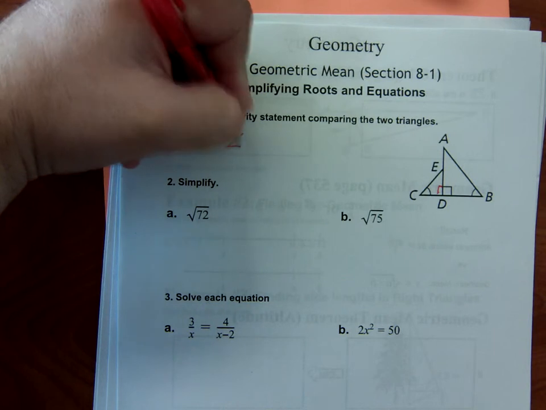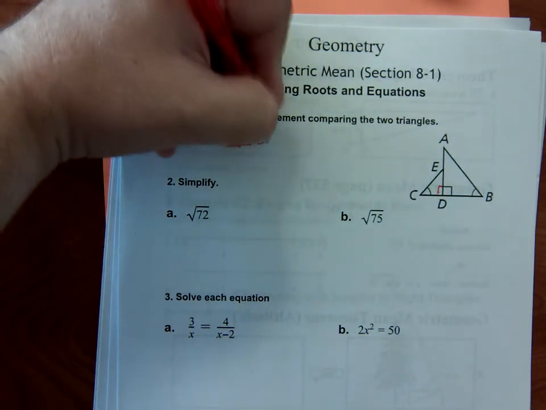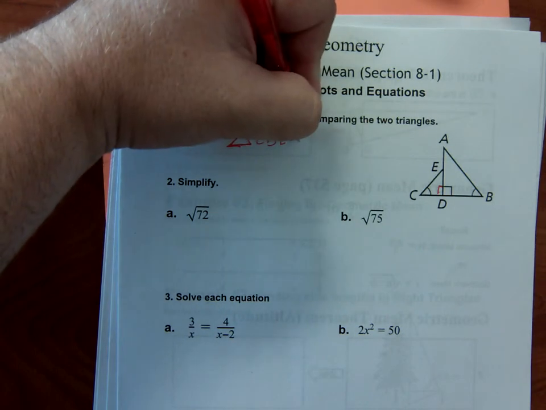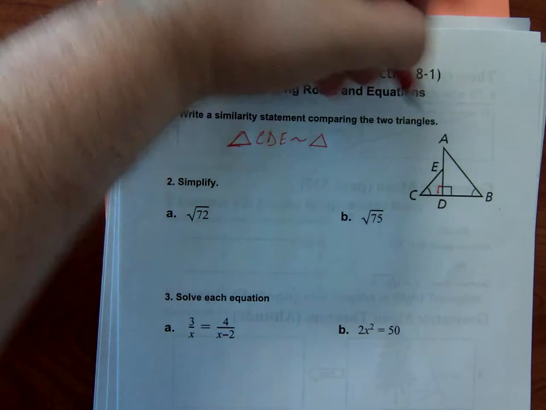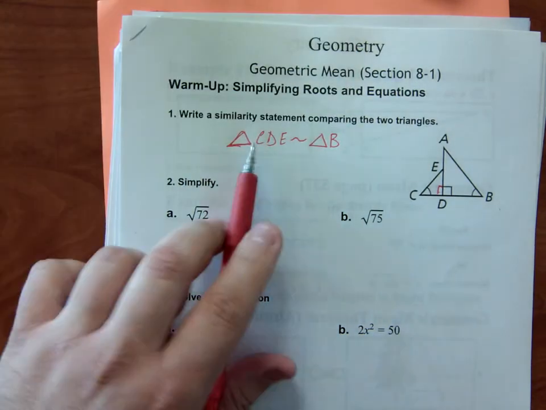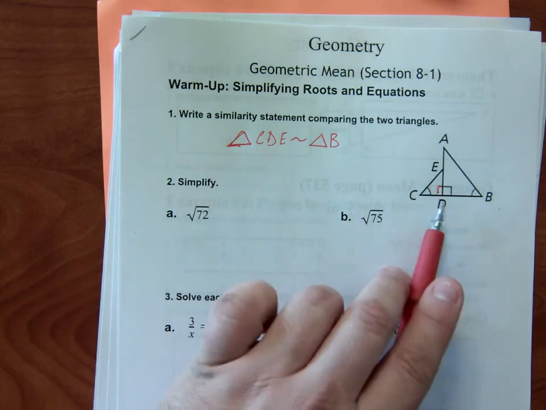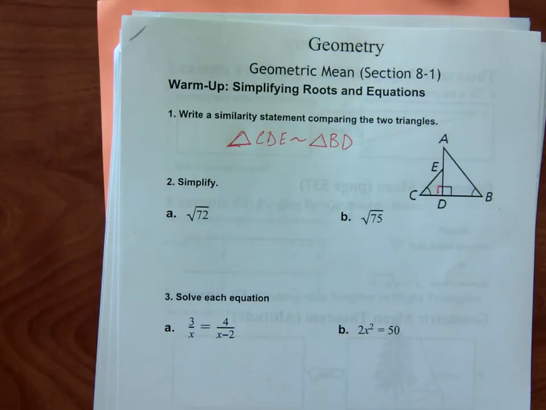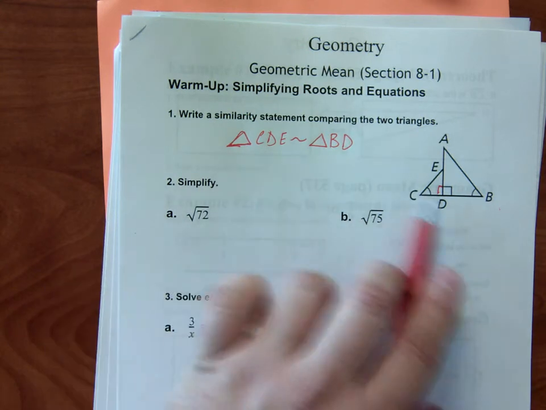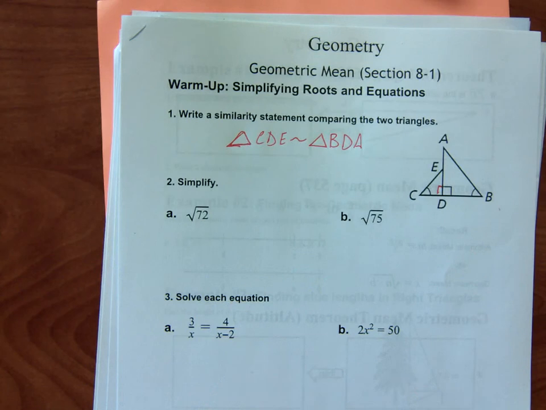So we can now state that triangle CDE is similar to triangle BDA, and we have to do it in that particular order because C corresponds with B. You can see the angle markings give that away. D is a right angle, so it has to correspond again to D as well, that same spot, same vertex, and then E of course corresponds to A. So this would be a similarity statement.